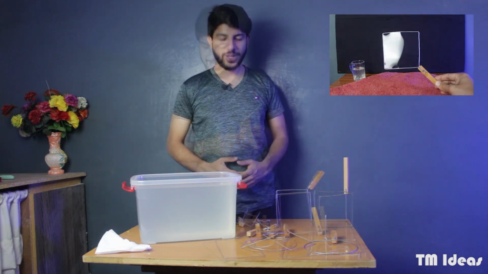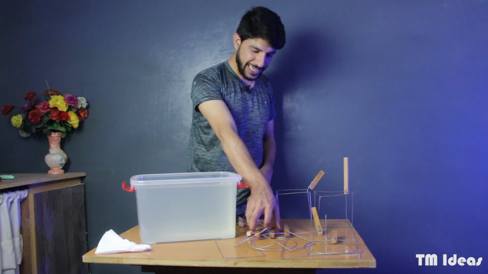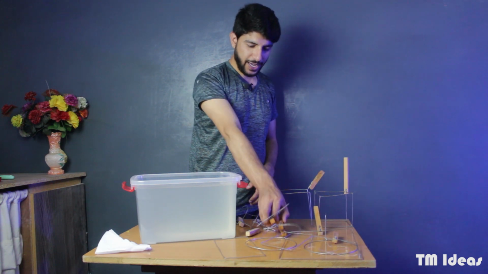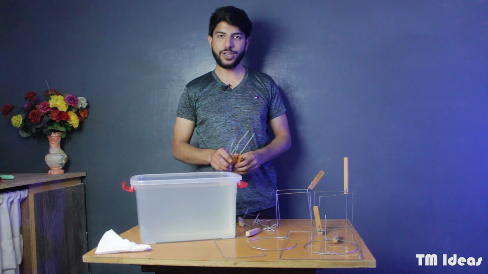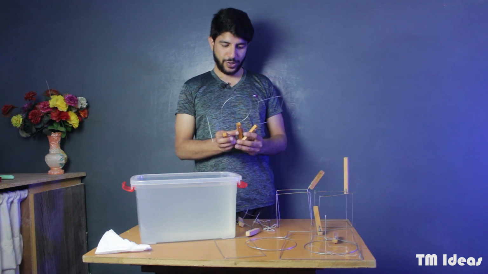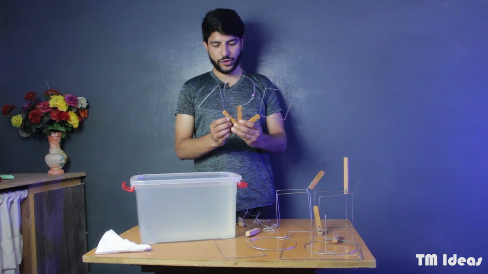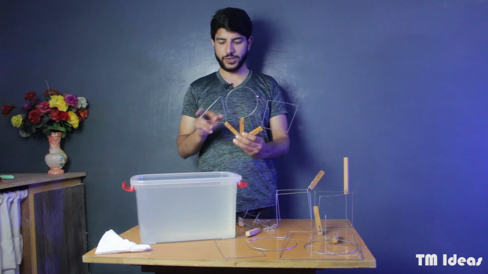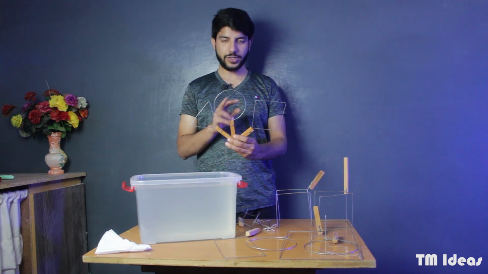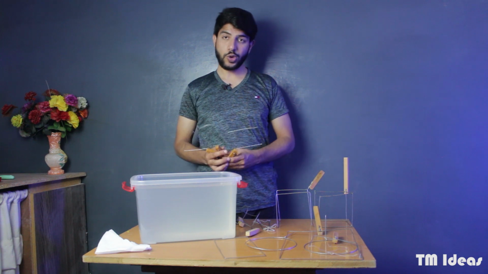See this. So I have tried these three shapes and I got a sphere at the end. So those are three 2D shapes. Here's a triangle, here's a circle, and here's a square.